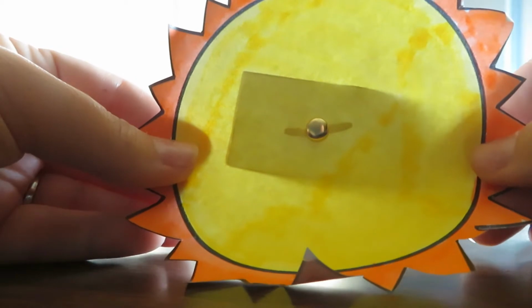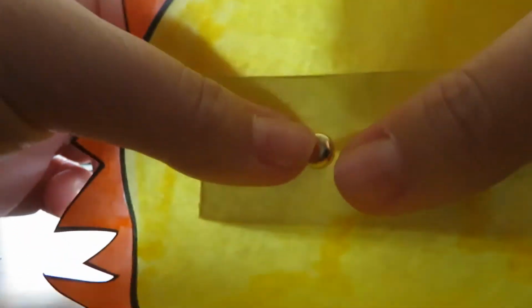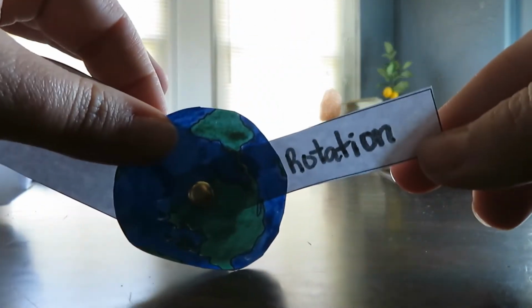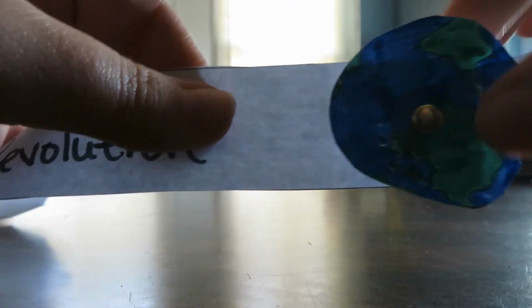Okay, so I have my sun, and you just take your long strip and you poke the brad through, and then I call it the splits, then you split the prongs, and then you take your smaller strip and you glue it to the back of the earth, and then you put a brass brad through that, and then you label it. So when the kids use these, you can move them two different ways.